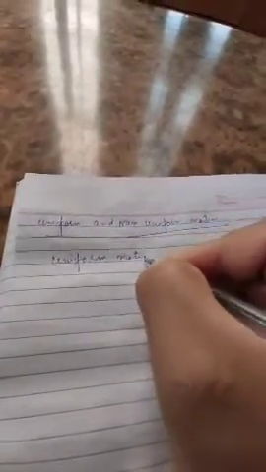Now the next topic is uniform and non-uniform motion. First of all, we shall start with uniform motion.